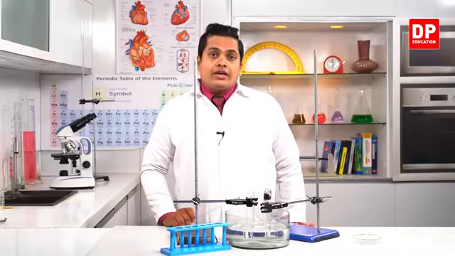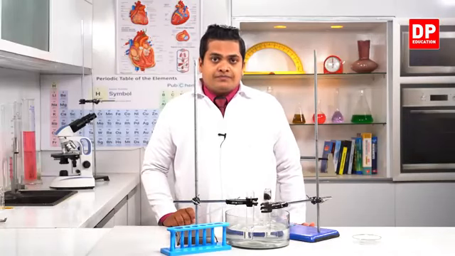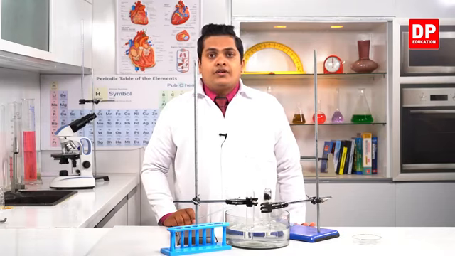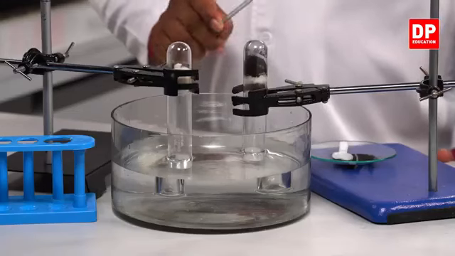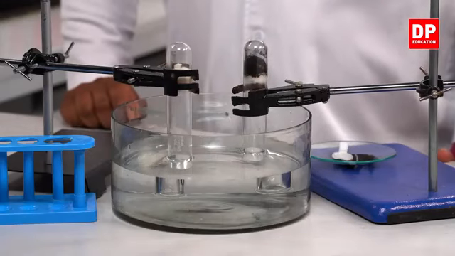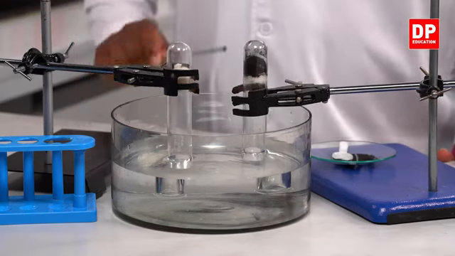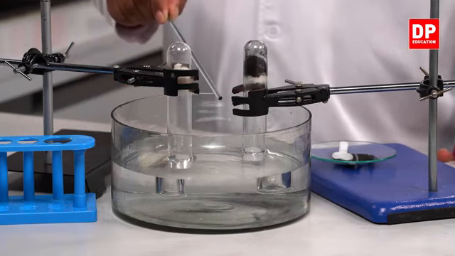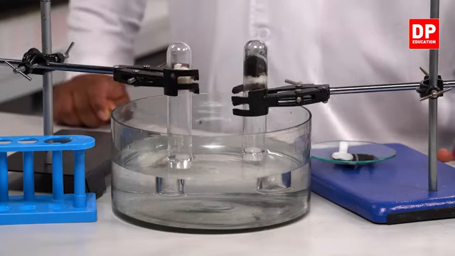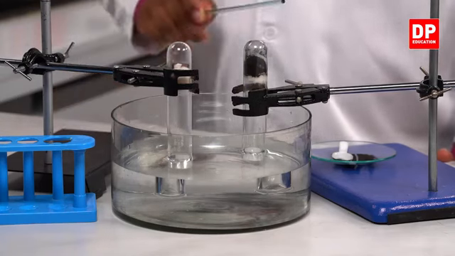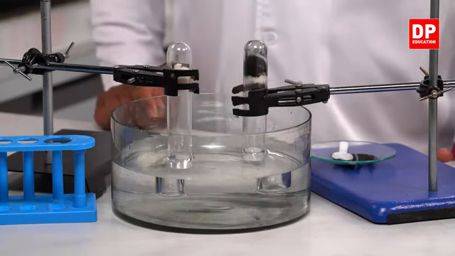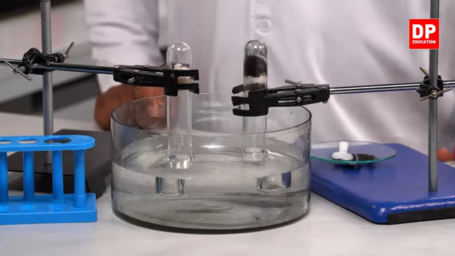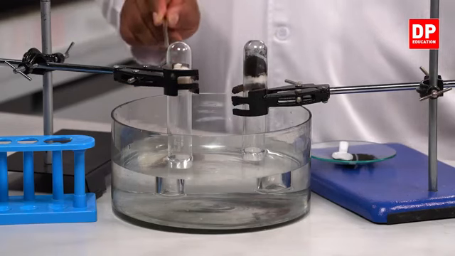So now we need to keep this system for a few days and observe what has happened to these iron filings. Is there any other observation within this boiling tube or this one? Actually, we can get observations only in this one, because this is the one which contains iron filings. So what is the purpose of using this second boiling tube?